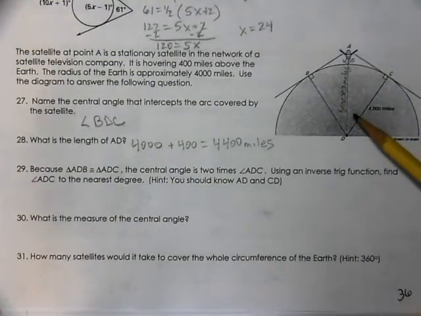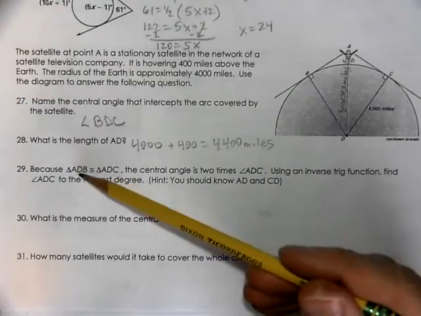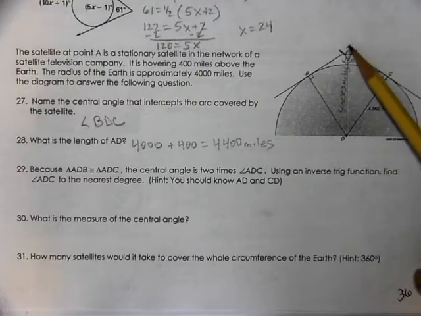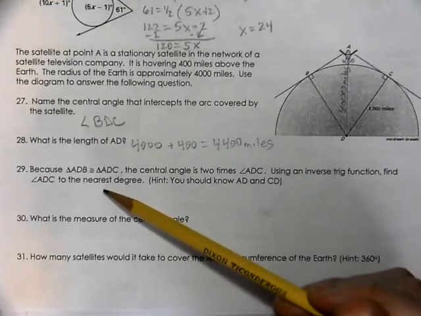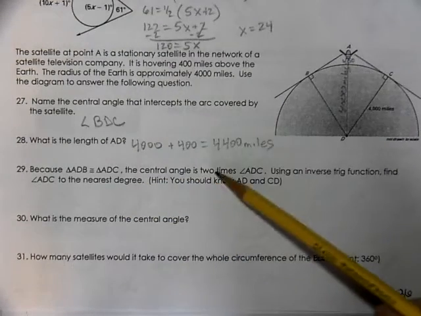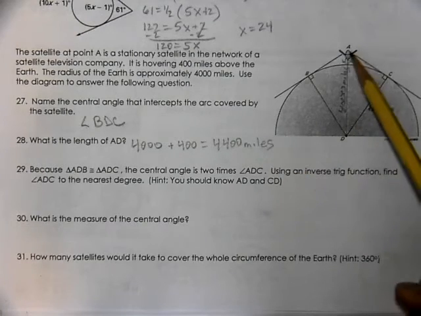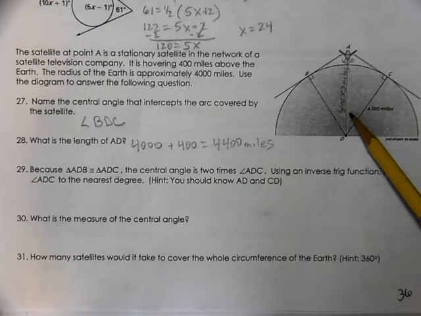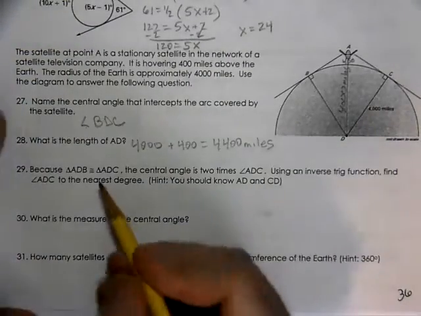Now, what we've talked about before, we've talked about how triangle ADB has to be congruent to triangle ADC. So we know these two triangles are congruent to each other. The central angle, this big angle, is 2 times ADC. So this is getting cut in half. We're going to use trigonometry to help us figure out what that angle is.